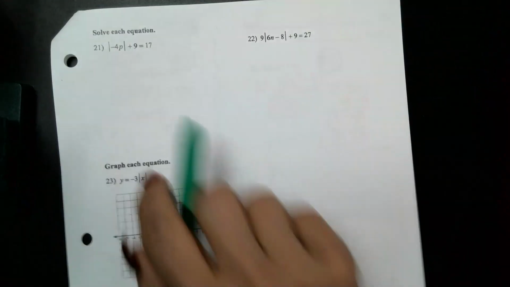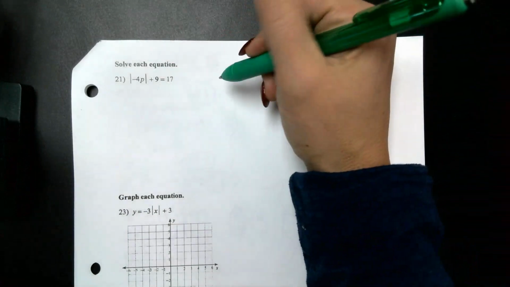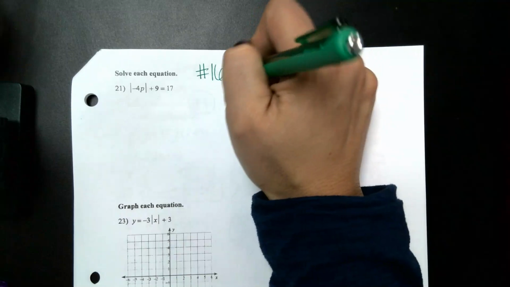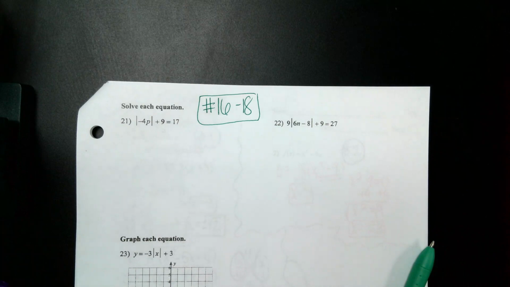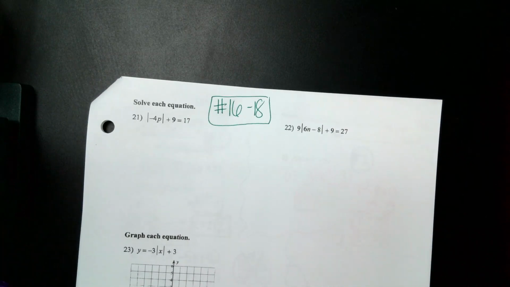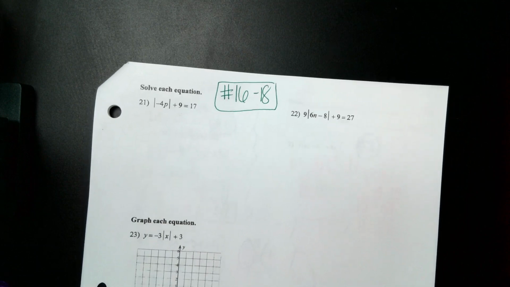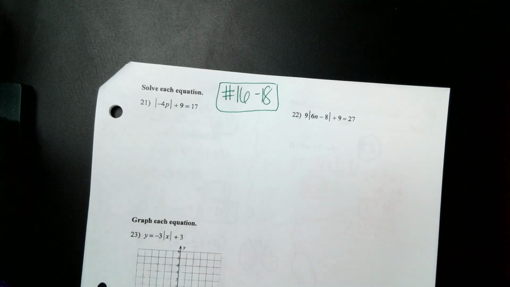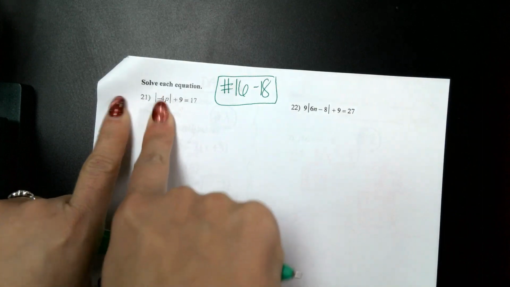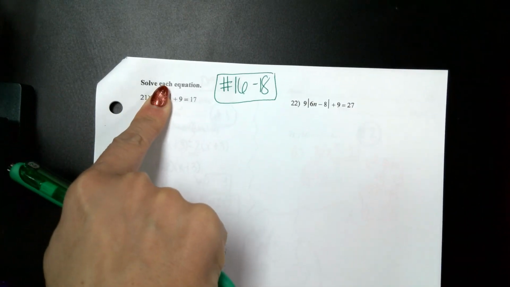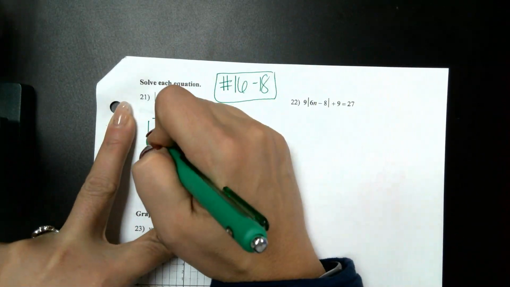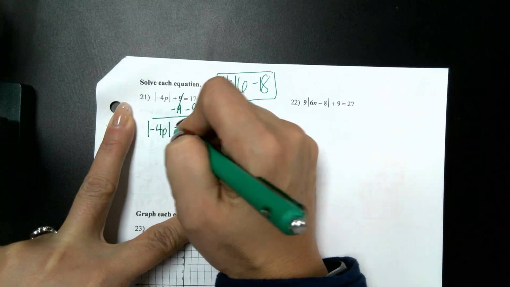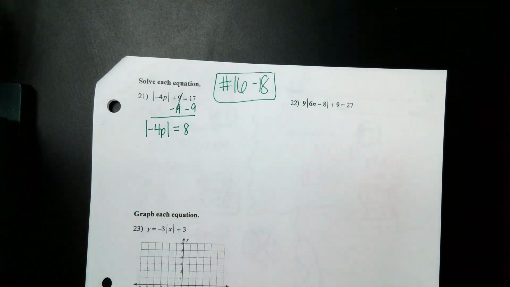Alrighty. Absolute value equations. So these go along with 16 through 18. So the last 3 of your test go with the last 3 of the review. Okay? All right, so absolute value equations. That was the very first thing we did in this unit. So it's been a while, but you cannot solve this until this expression is by itself. So if there's a plus 9, how do I move it? Okay, go ahead and subtract 9 from both sides. The absolute value of negative 4p equals 8. That's what we get.